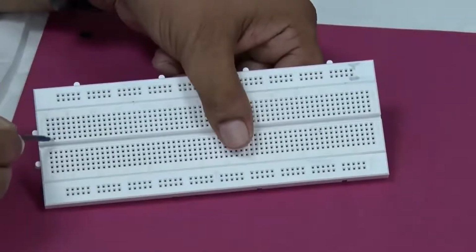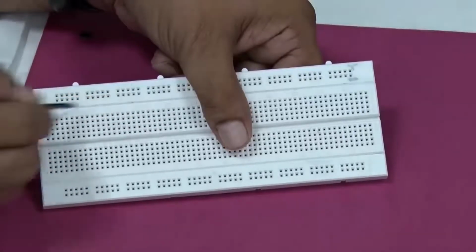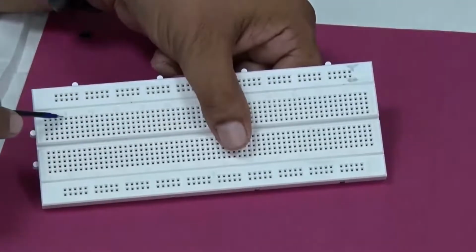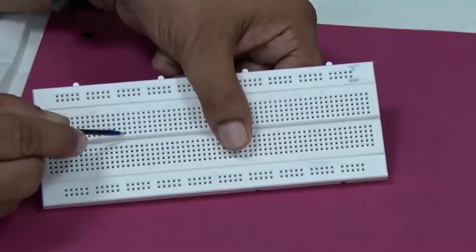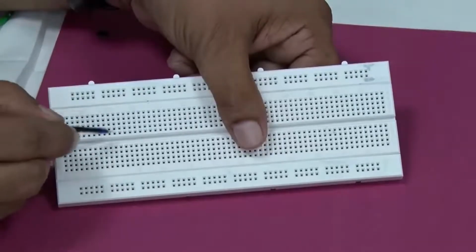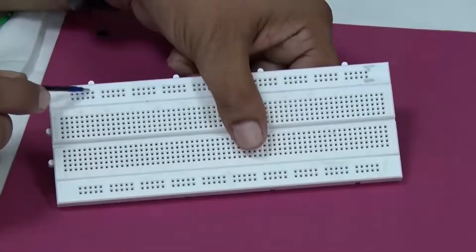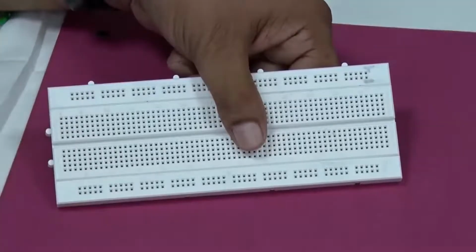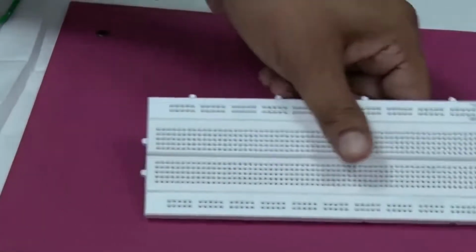Similarly, for each of these lines along the width of this rectangle, these 5 are internally connected, these 5 are internally connected, but one line and any other line are not internally connected. Keep this in mind when we perform the circuit.